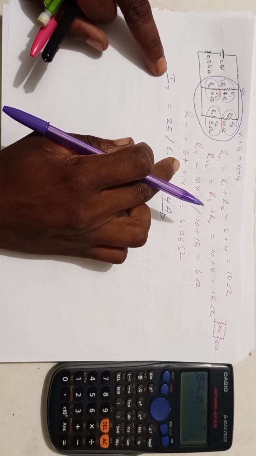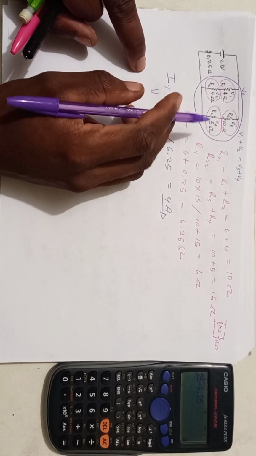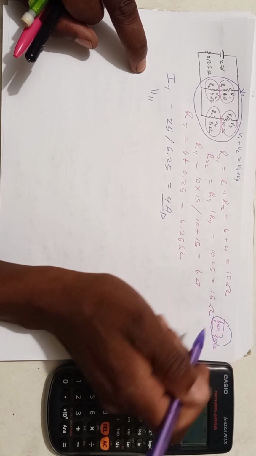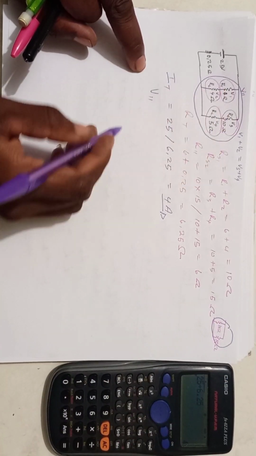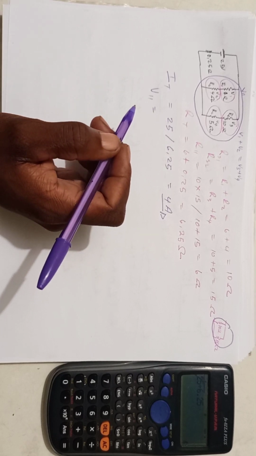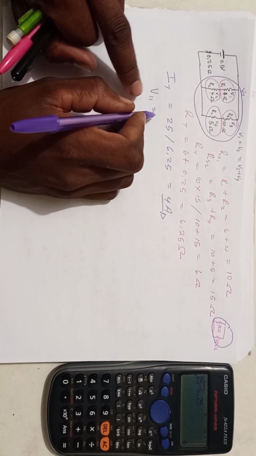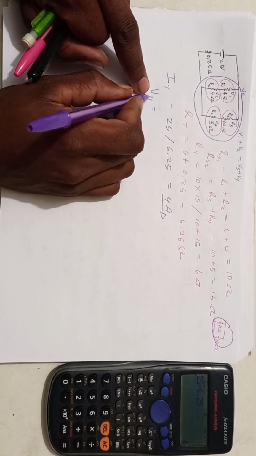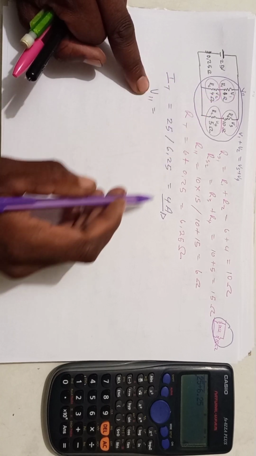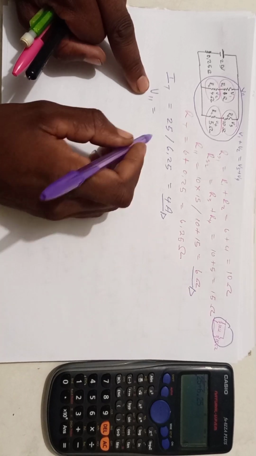We said this total current will help us calculate the volt drop across this circuit, which is across there. This is the product of the total resistance across the parallel circuit and the current.